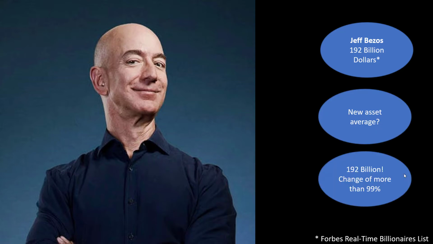What would be now the new asset average of all of us? Well, you guessed right. It is $192 billion. The change is more than 99%. That is insane. But what it means as well is that those 100,000 points of data where you and I were included do not matter anymore. This is because applying normal distribution in the financial system does not make sense. Just one point of data can overtake any other point of data you had seen before.